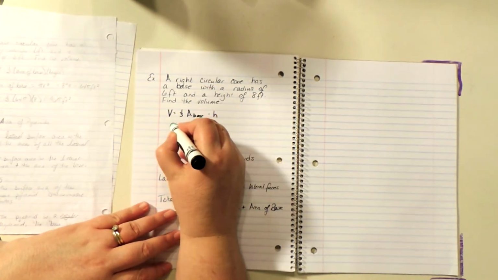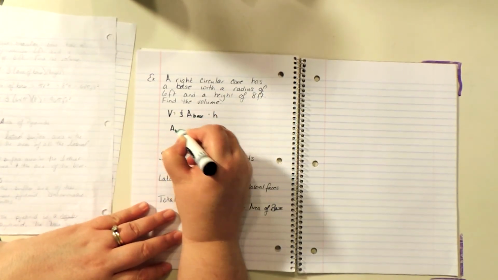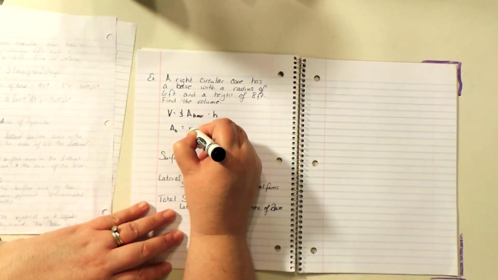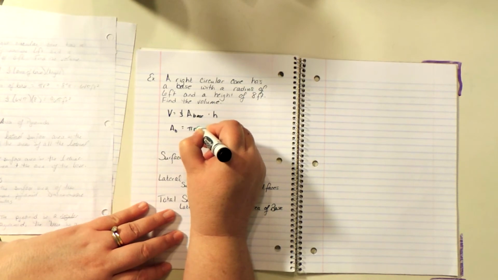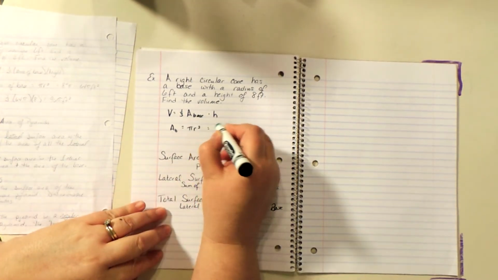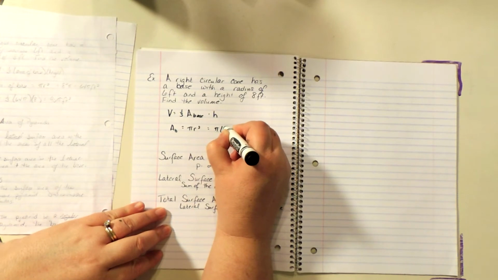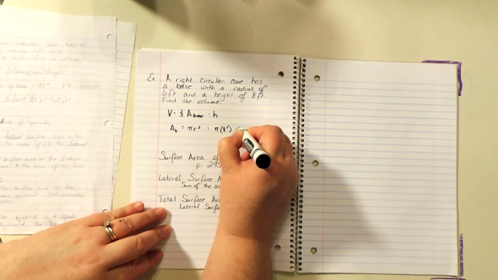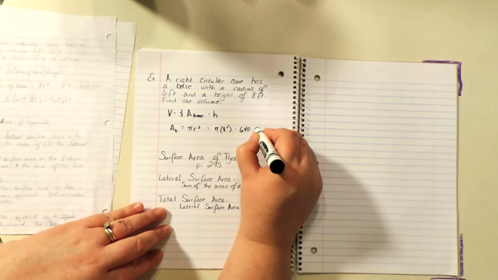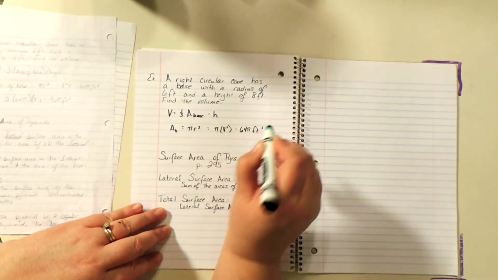So the area of the base, I'm going to do A subscript B. The area of a circle is pi times radius squared, right? And in this case, that will be pi times 6 squared, which equals 36 pi feet squared.